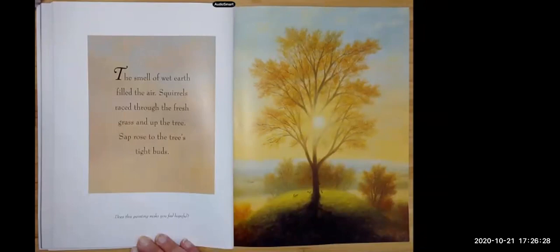I am noticing a lot of change, and I know you are too. Be sure to jot it down.